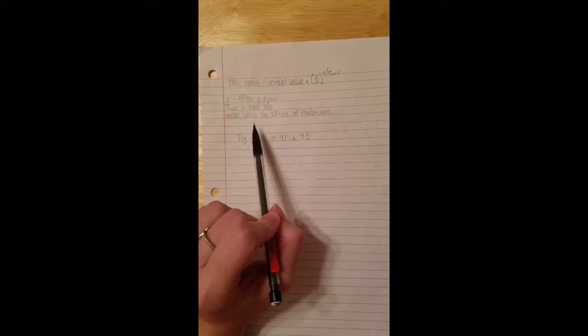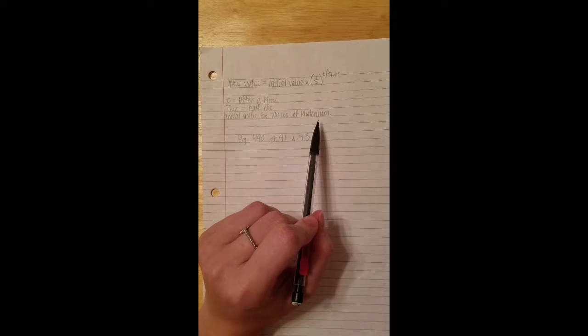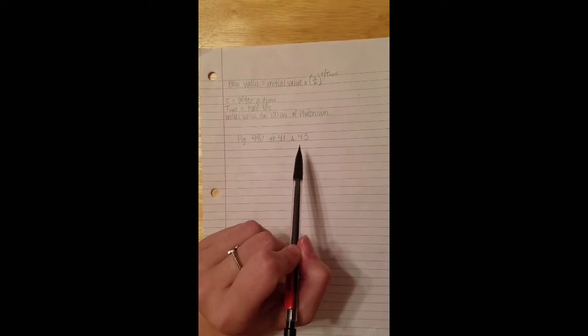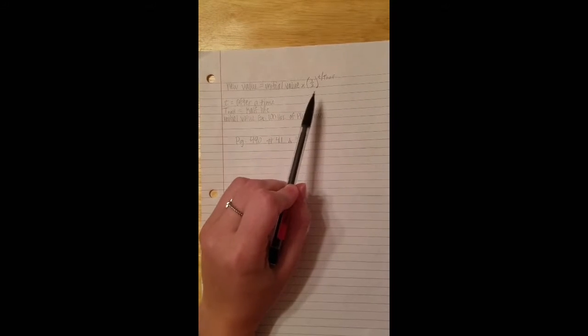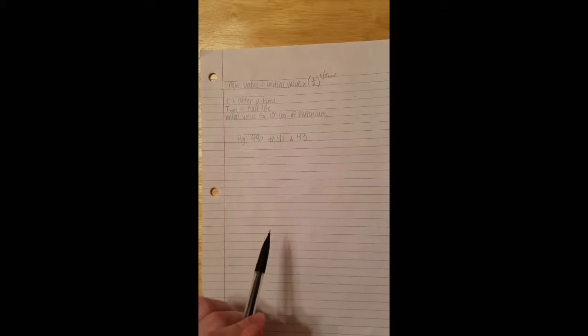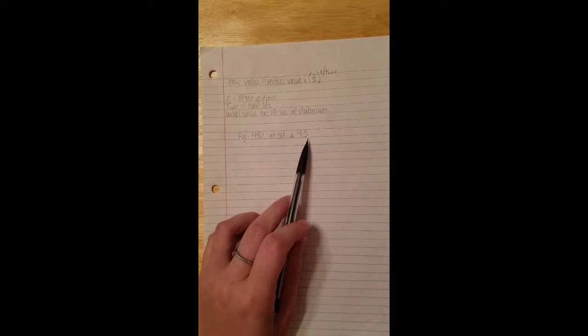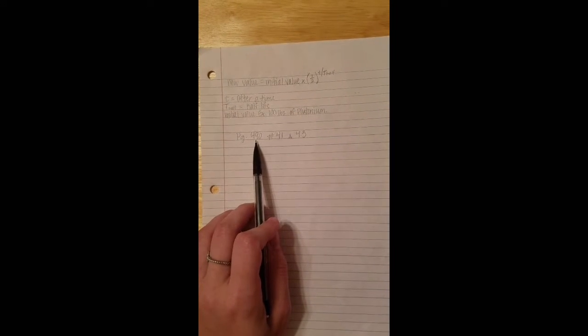So an example of that is 100 pounds of plutonium. In our homework problems, there will not be initial values, so we will be focusing on the fraction part. The questions we will work on and answer are numbers 41 and 43 on page 490 in the textbook.